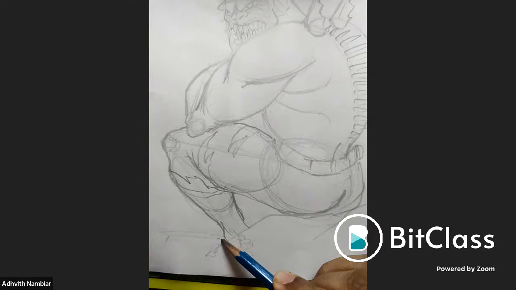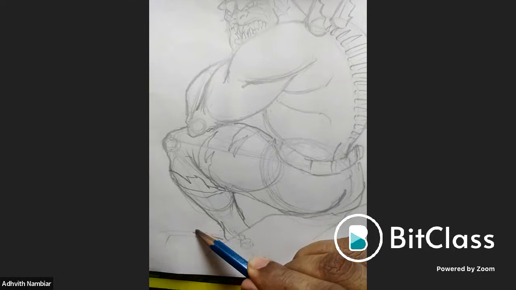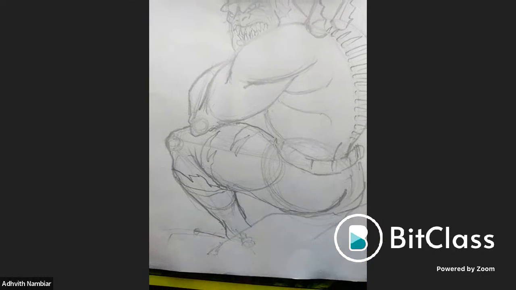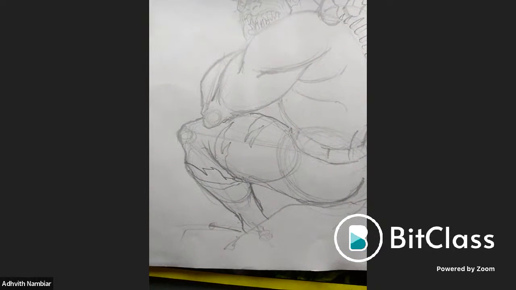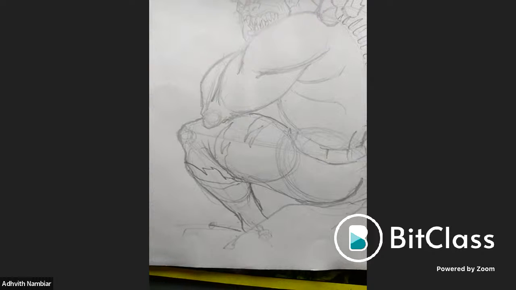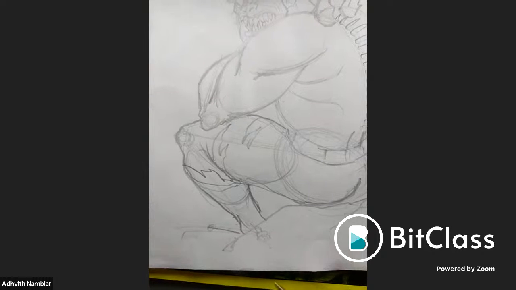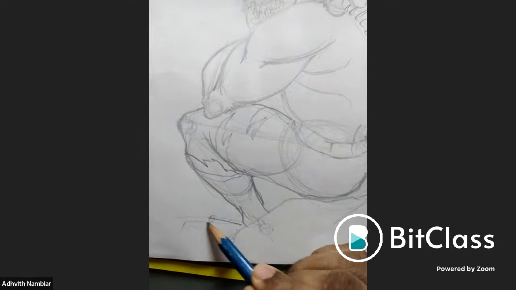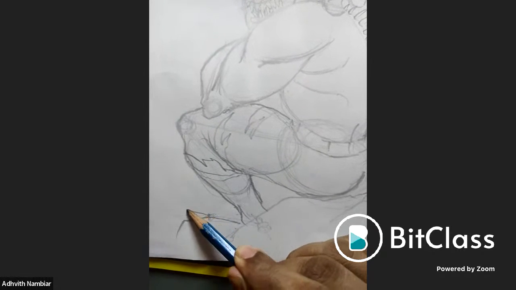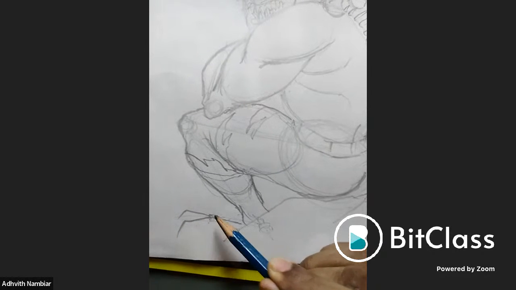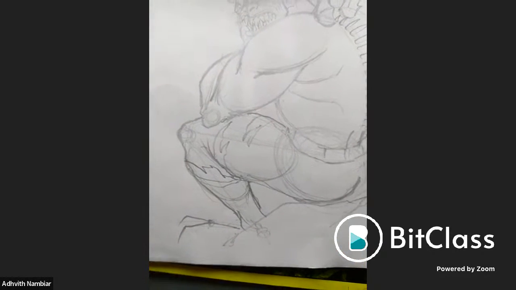Okay, now here's the fun part. So you do a line like this till here, and since it is completely fantasy based, you can be very, very creative with this. You can make the feet kind of literally like a crow's feet, with each toe being very, very extra long, not human like at all.